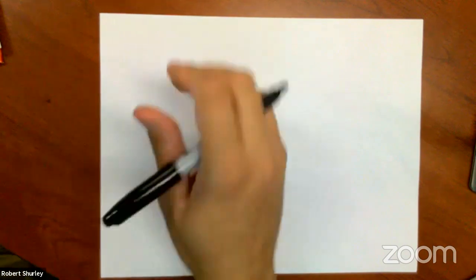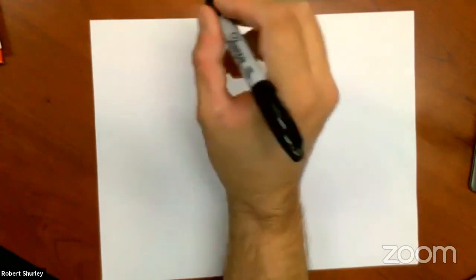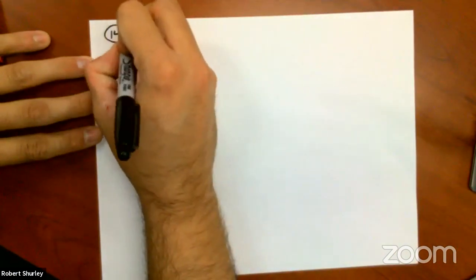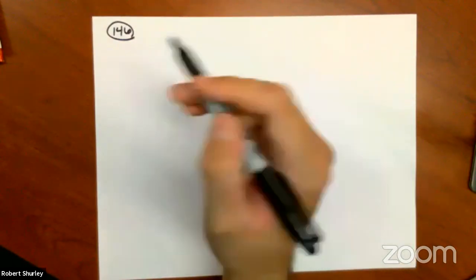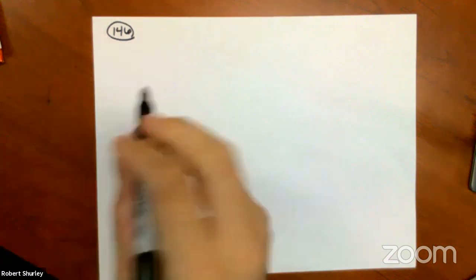Okay. I'm going to steal another one. I'm going to steal number 146 because I like the way this one is asked. This is 146 on page 285. It's in your homework. It says in exercises 145 through 148, functions f and g are graphed in the same rectangular coordinate system. If g is obtained from f through a sequence of transformations, find an equation for g.